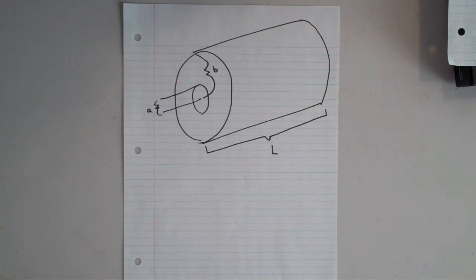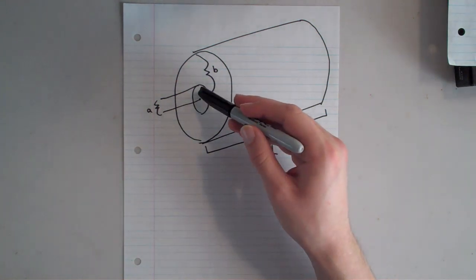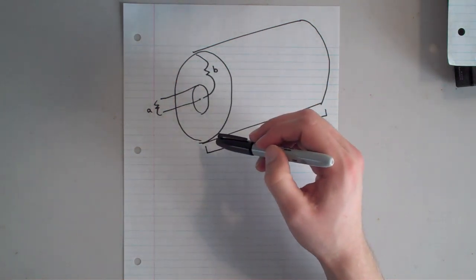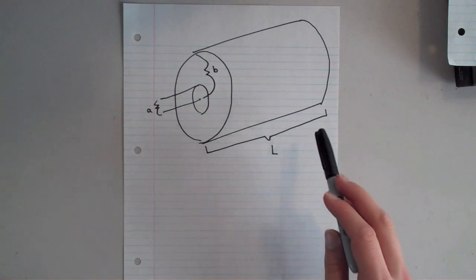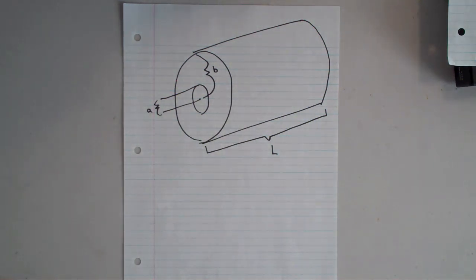Today I'm doing a physics problem. I'm going over how to find the capacitance of a cylindrical capacitor. So here you can see the capacitor. It has an inner shell of radius A, an outer shell of radius B, and it has a length of L, and we're going to get its capacitance.